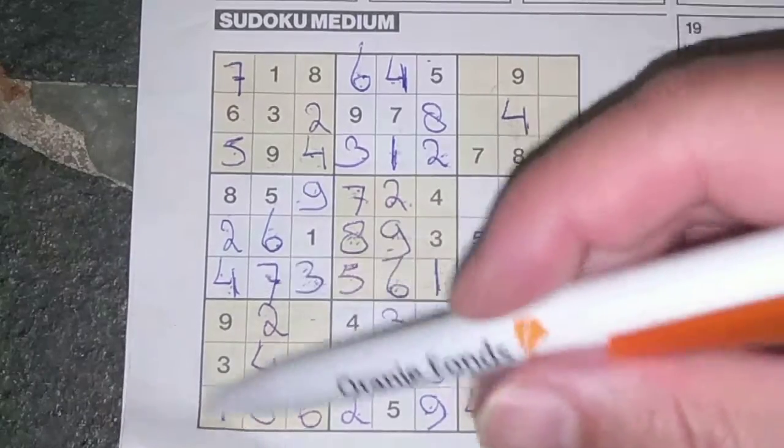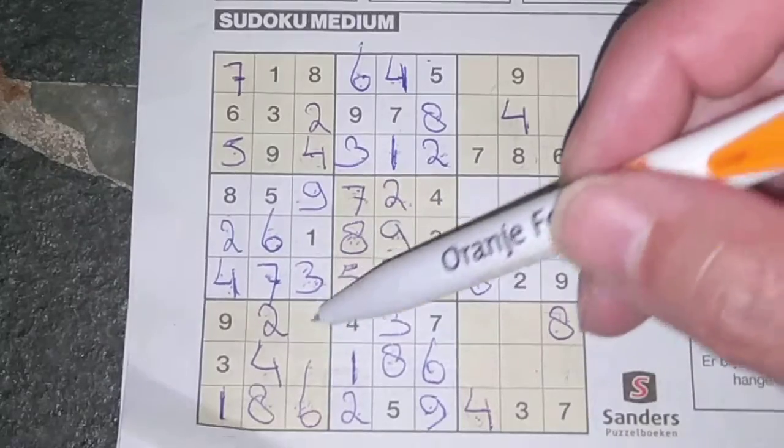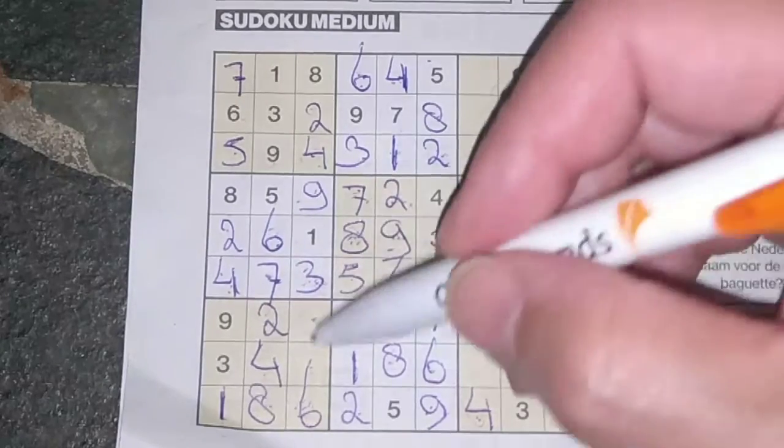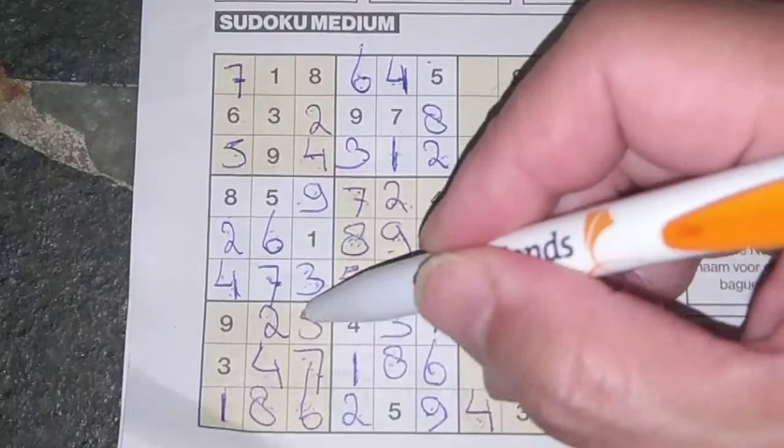2 numbers left in this big square for the numbers 5 and 7. We have a 7 here, no 7 there. 7 should be here, and the 5 goes there.